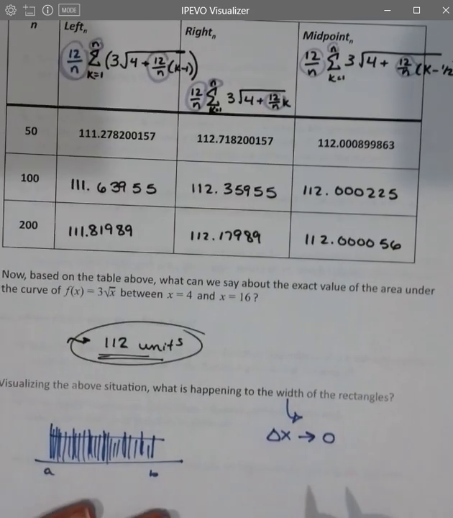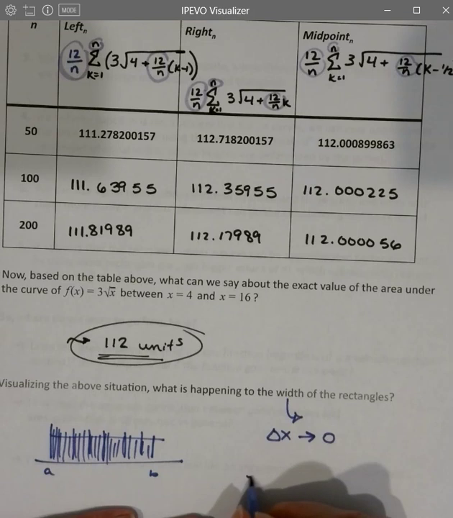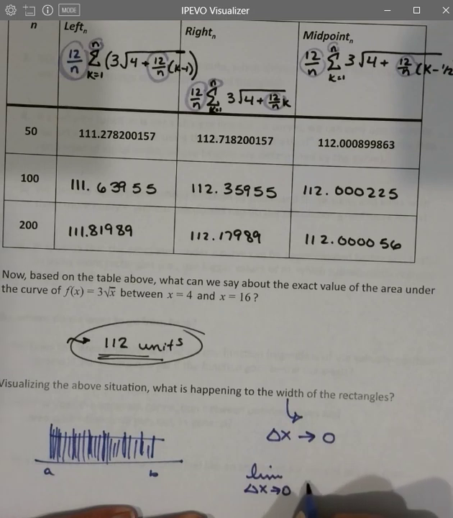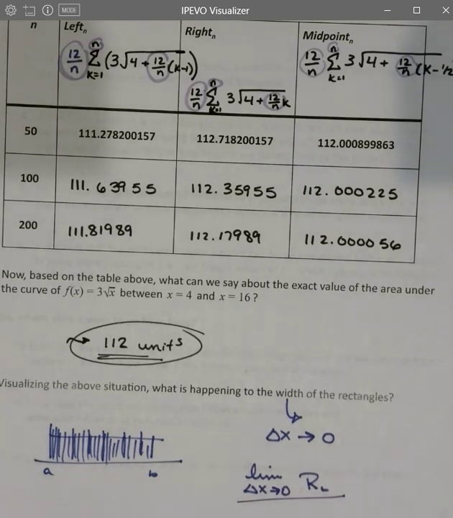And so if we really want to look at this in terms of limits, we could do a limit of the summation notation as delta x approaches 0 of one of ours, so like r sub l or r sub r. They should all be equal at that point, so it doesn't matter which one, because if I let delta x approach 0, they're all going to converge on the same value.